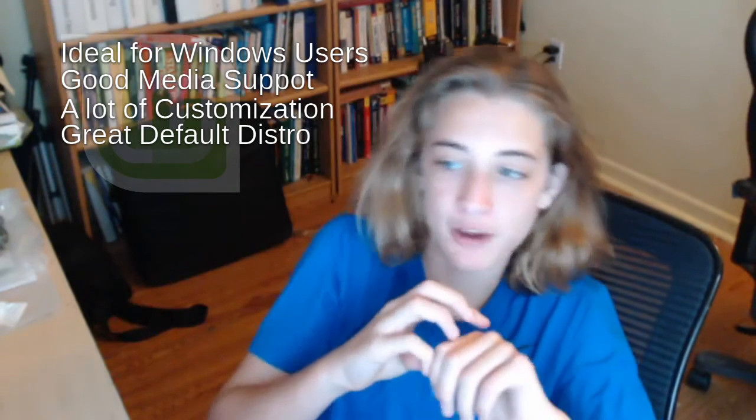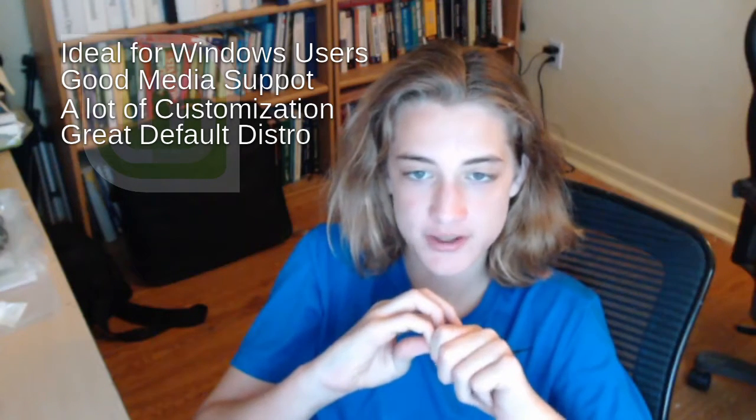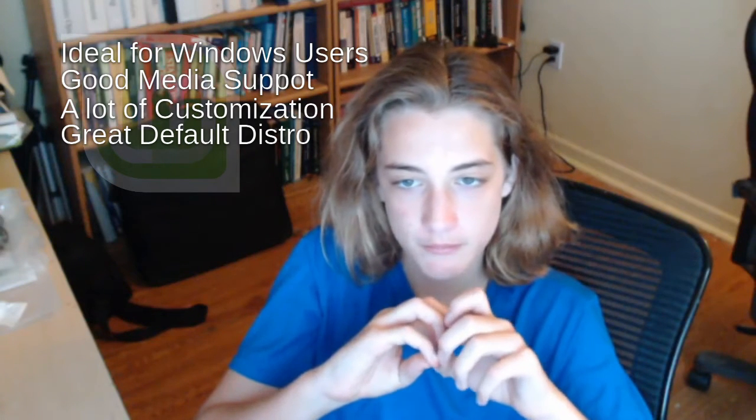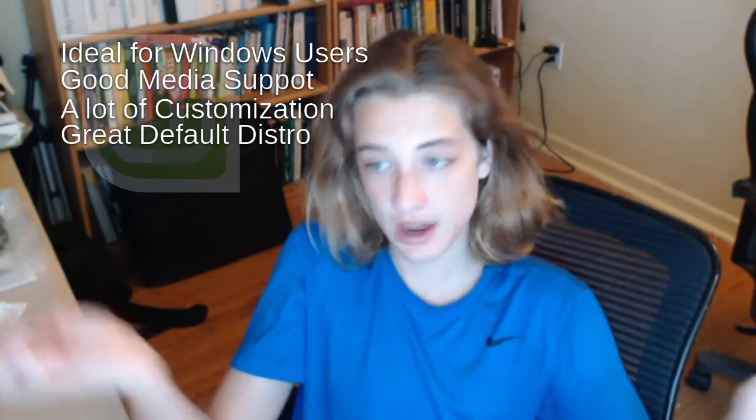So, Linux Mint is a great default distro for new Linux users, as it comes with a lot of the software you'll need when switching from Mac or Windows, such as LibreOffice Writer, the favored productivity suite of Linux users. It also has better support for proprietary media formats, allowing you to play videos, DVDs, and MP3 music files out of the box.